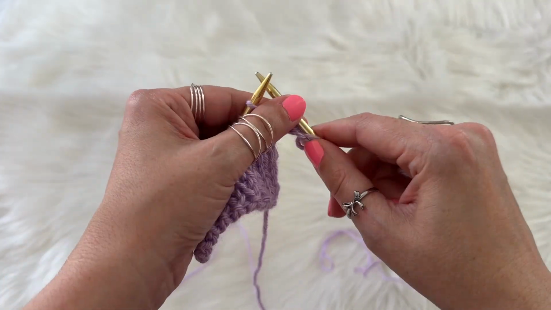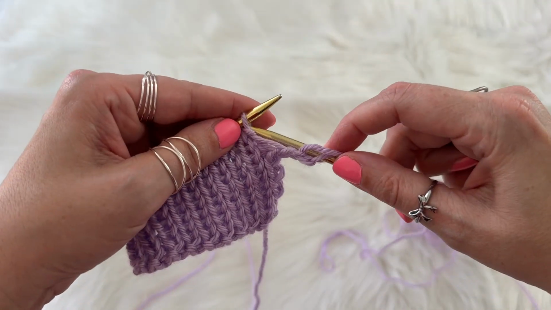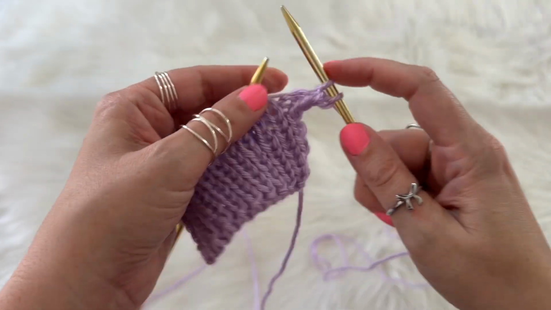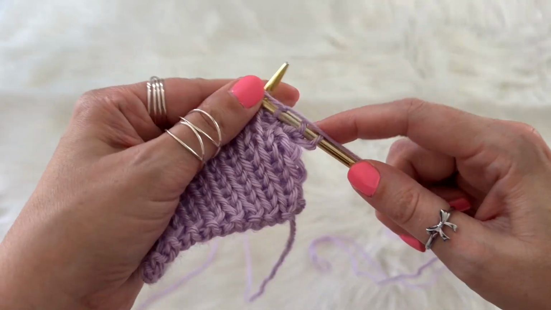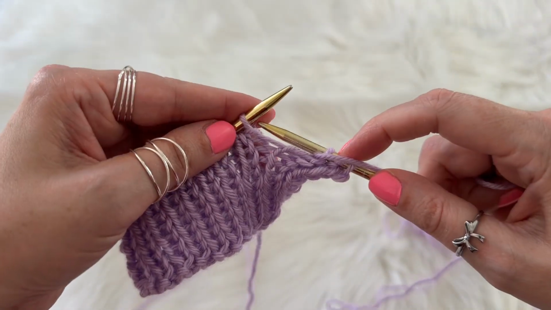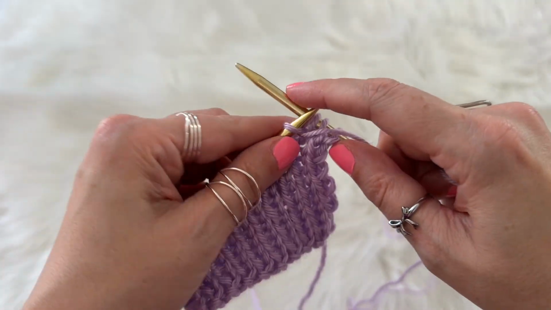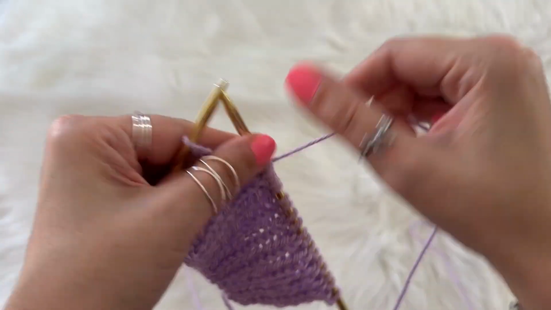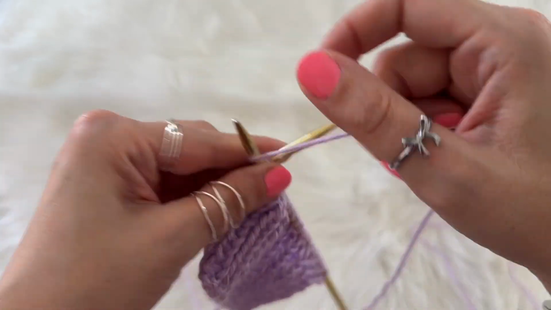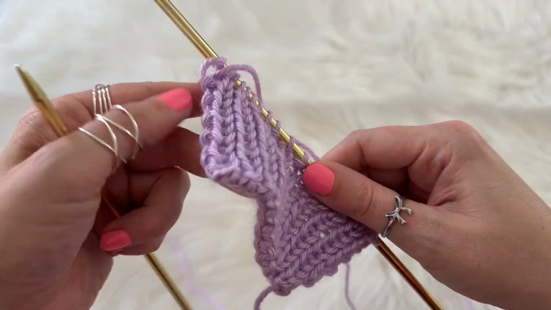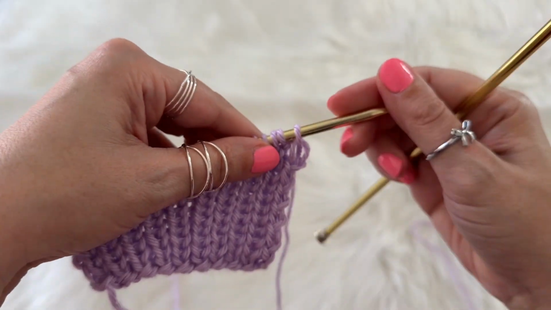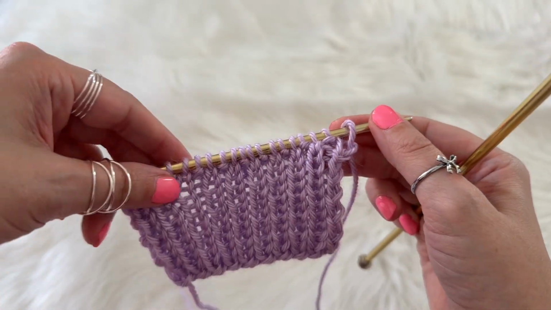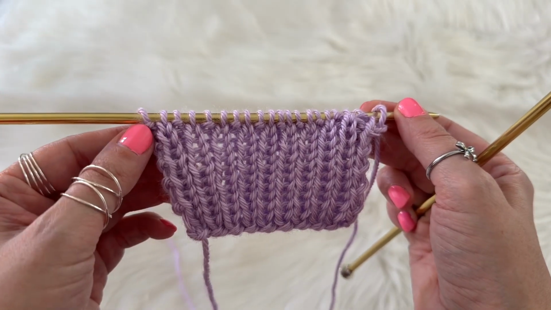I'm going to knit one, purl one, knit one, purl one, and a purl is my last stitch. So when I turn my work to do the next row, you'll see that I'm starting with a knit stitch, and I'll be ending with the purl stitch.